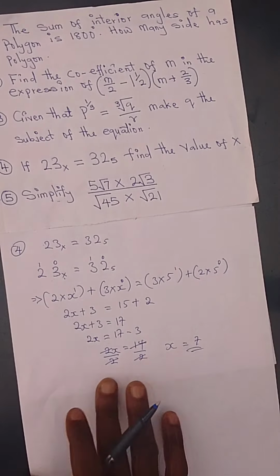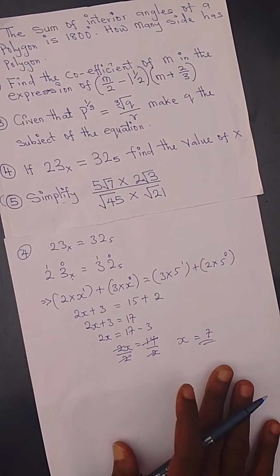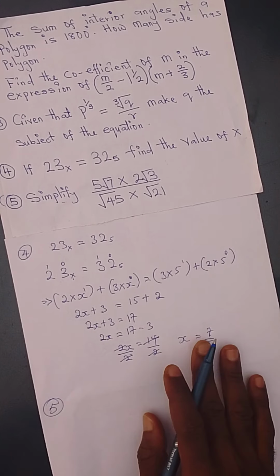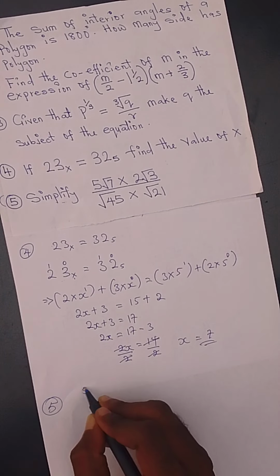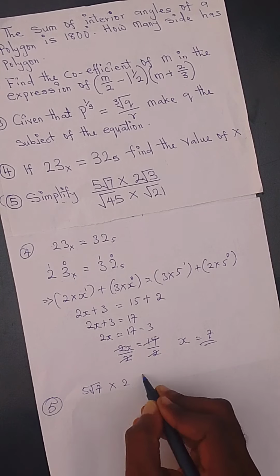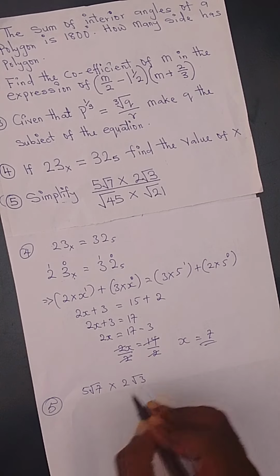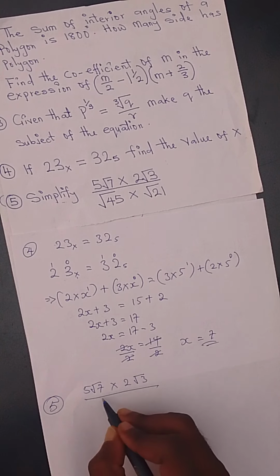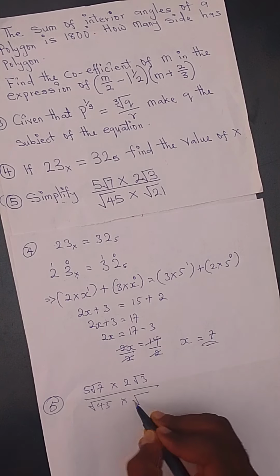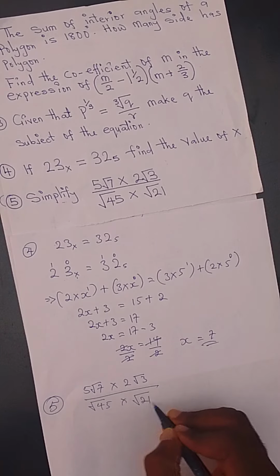Alright, now question number 5. Question 5 says, simplify 5 root 7 times 2 root 3 all over root 45 times root 21.